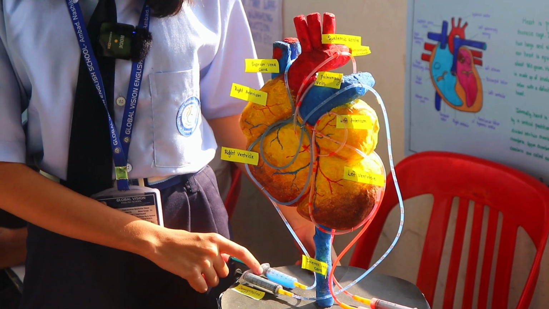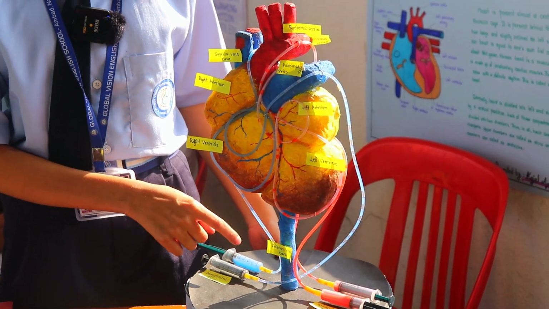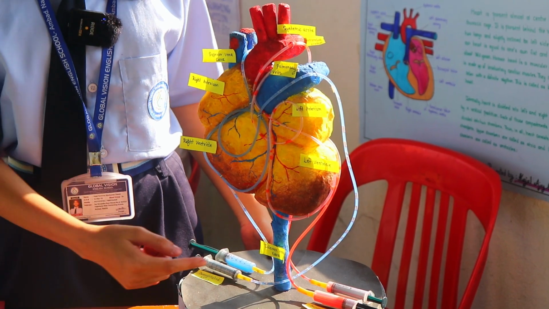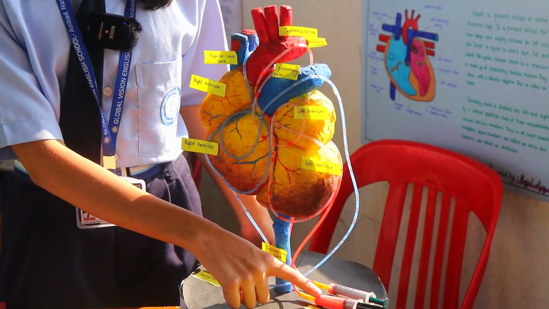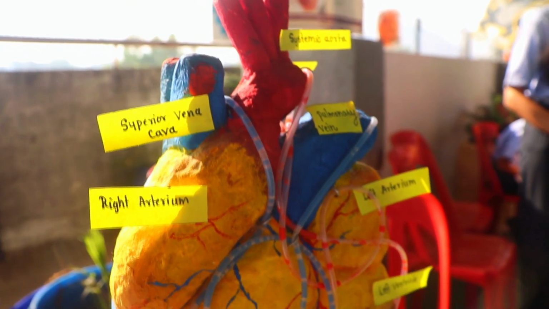The liquid which is filled in the injection, the blue liquid indicates the deoxygenated blood, while the red liquid indicates the oxygenated blood. I hope you like my presentation. Thank you.